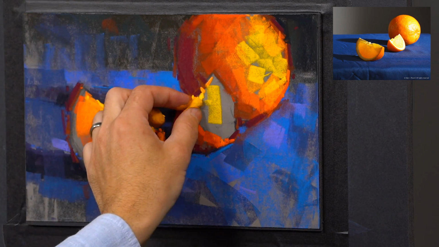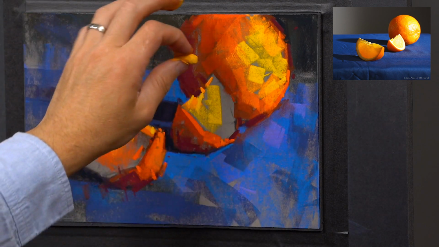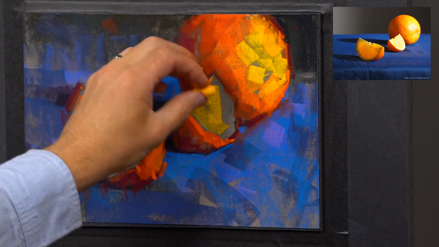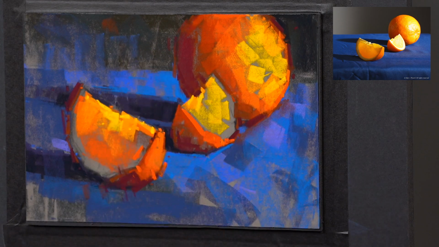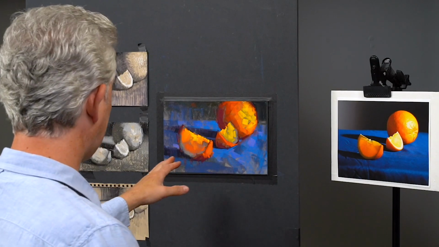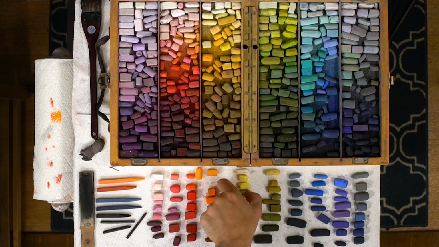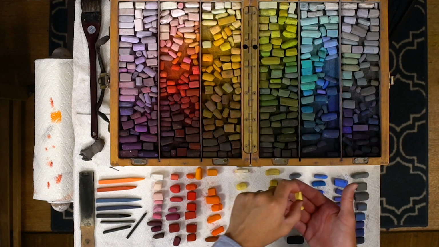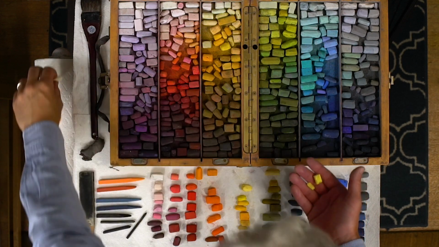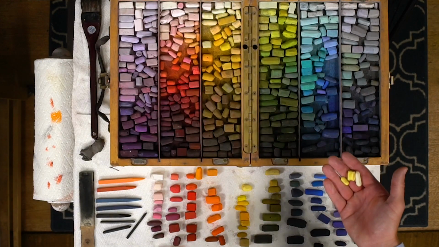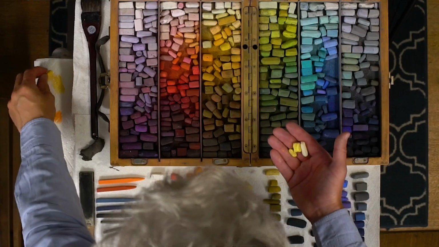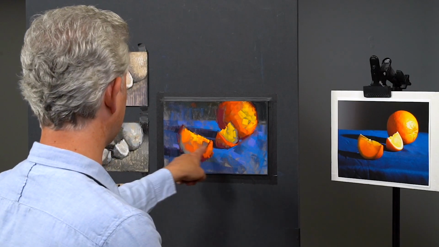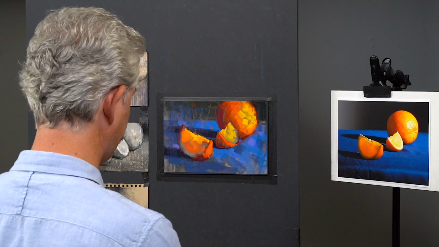Now we've got the edge that is visible and even lighter. So I'm going to go into those lights now with a really light yellow, some creamy light yellows, even a lightest light here, and a neutral, a little less chromatic yellow as well, because that was an awful lot of chroma. We might have to back off of that.